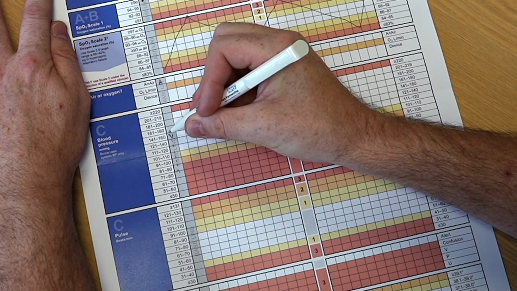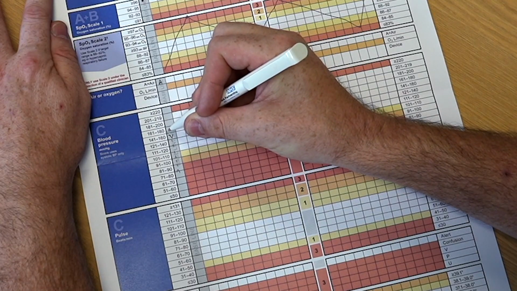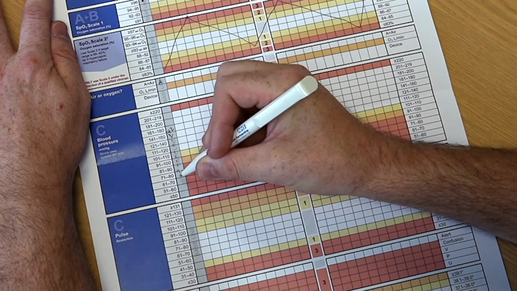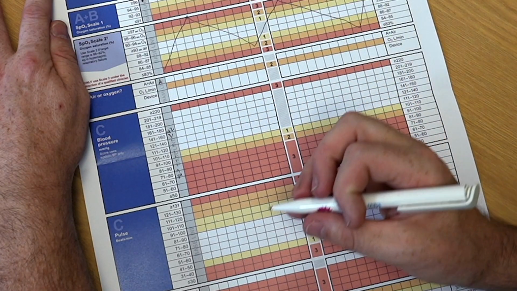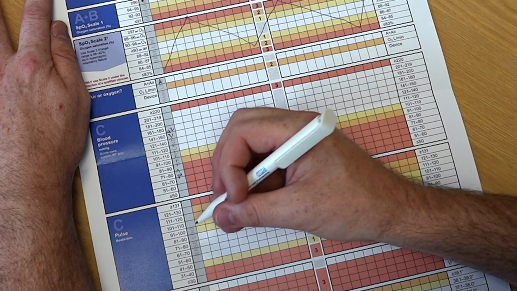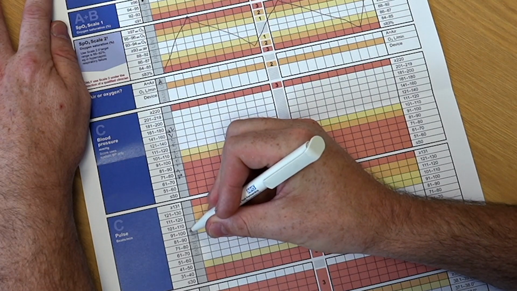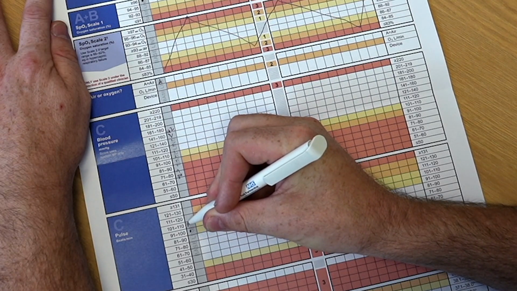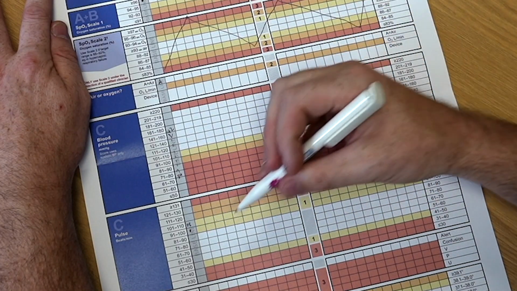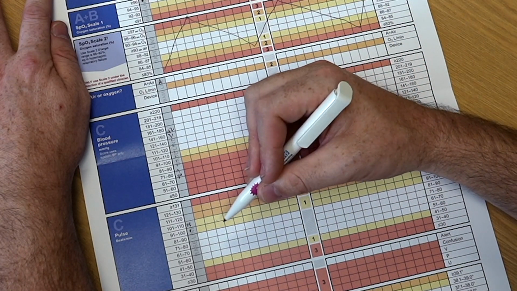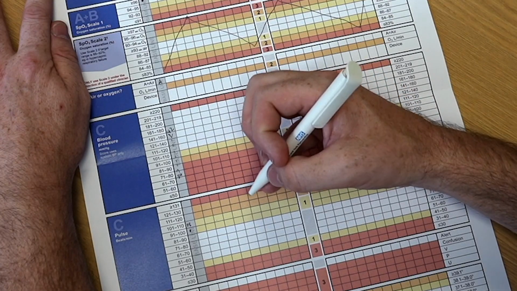So I can write above this, but not going into the next column, the blood pressure. We then record the pulse, which in this case was 98. Again, we can write this above. It's worth noting as we've done this that this is in the 1 category.